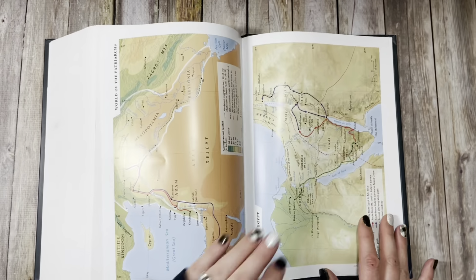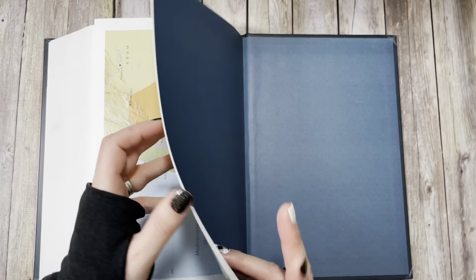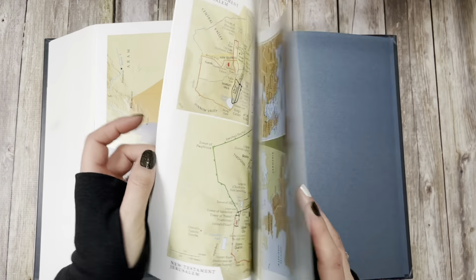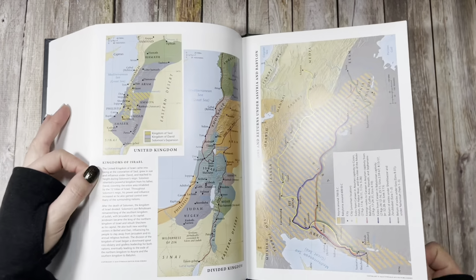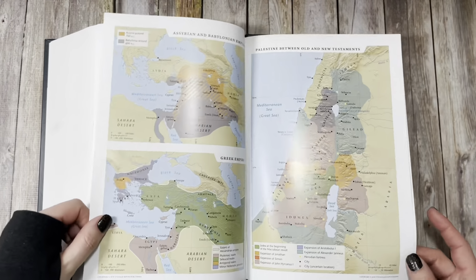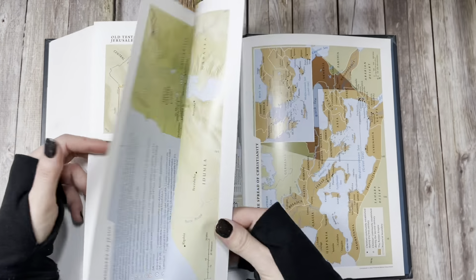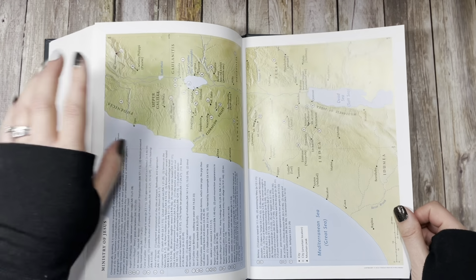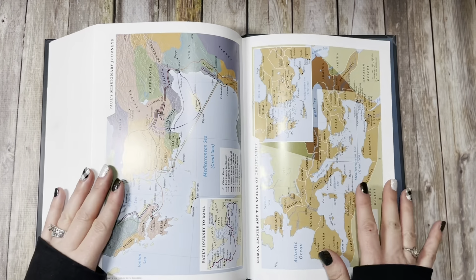And then you're going to have some beautiful colored maps to follow. Israel, probably Paul's journey, Jesus's journey. Yep, and read all about it.